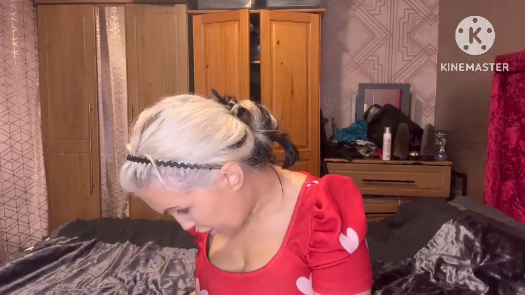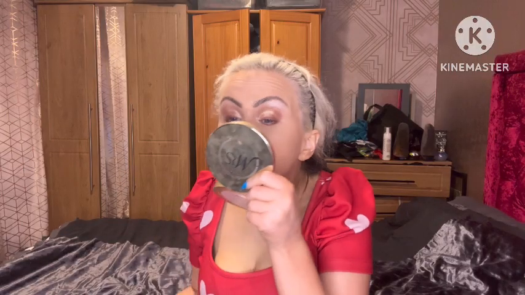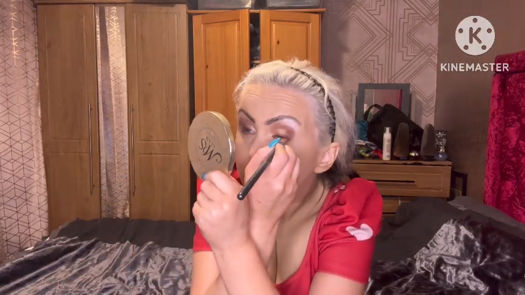I feel that left eye is looking lighter than the right eye. I don't know why, it's just peeving me off now. I am going to try to build it a bit.